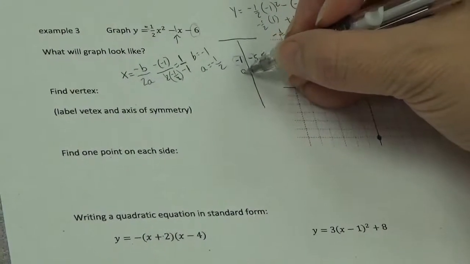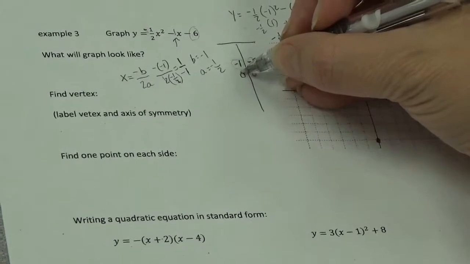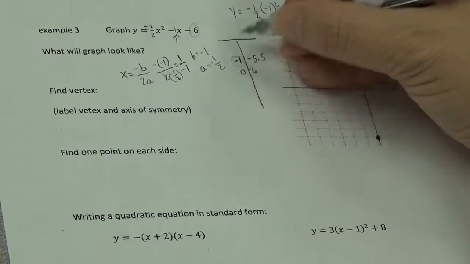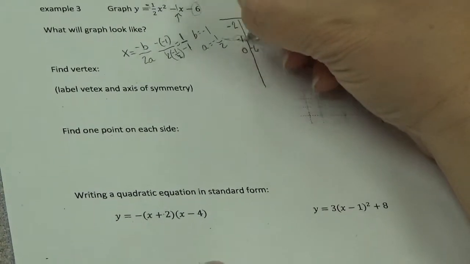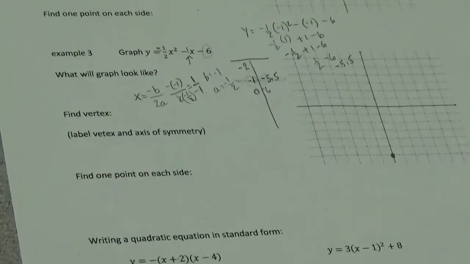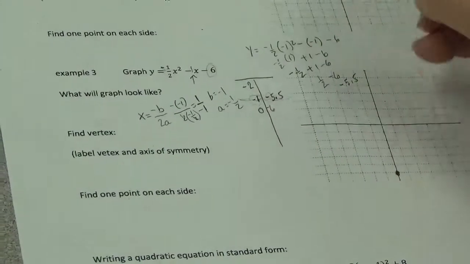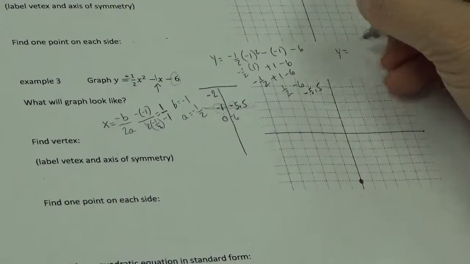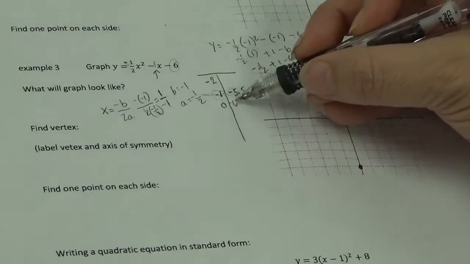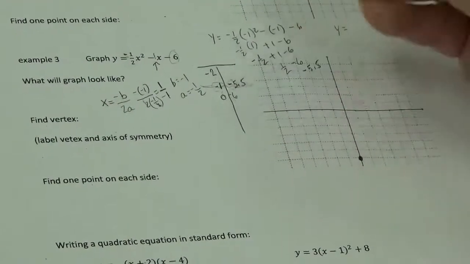I want to have at least one point on this side of the vertex and at least one point on this side of the vertex. So I'm going to do -2 because this is my vertex point. That's where my line of symmetry will be. So now I'm going to put -2 in for x. And we should already have an idea of what our answer should be if it's symmetric with this one. We know we should get -6.